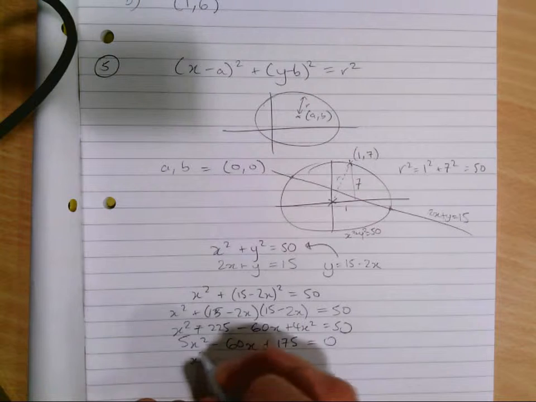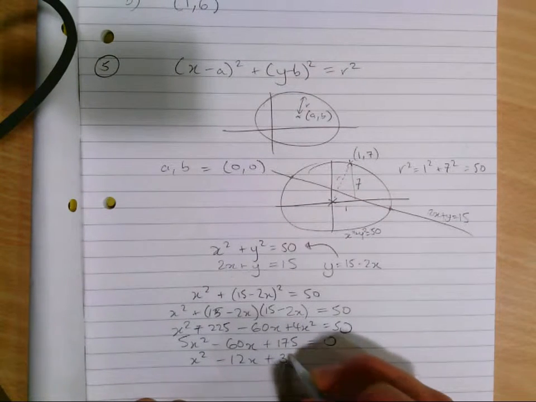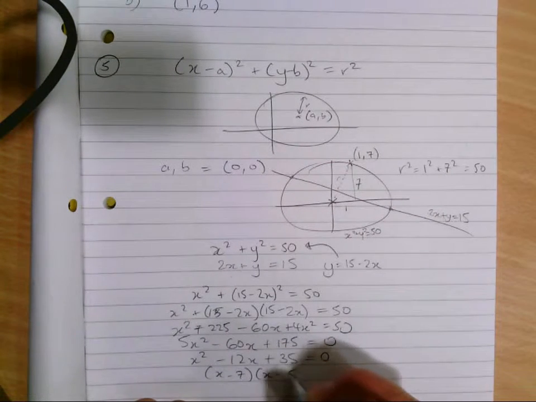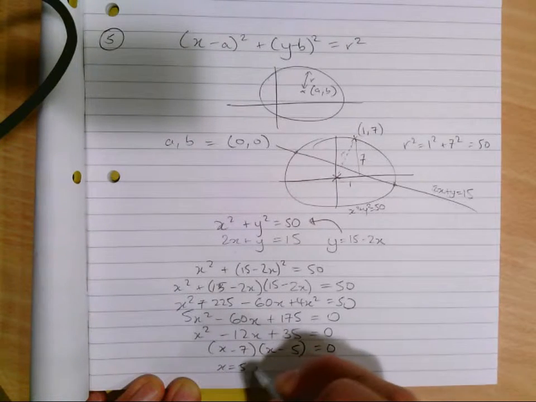We can divide through by 5, which gives us x squared minus 12x plus 35 equals 0. And that gives us (x minus 7)(x minus 5) equals 0 because it factorizes. And so we get x equals 5 or 7.